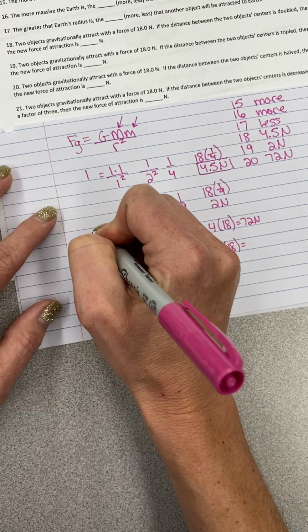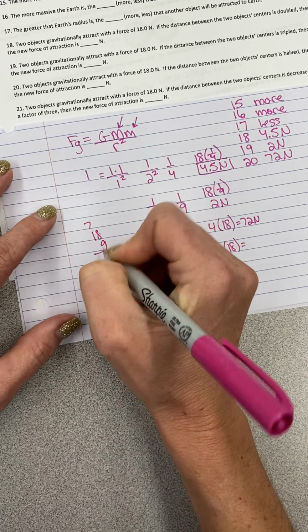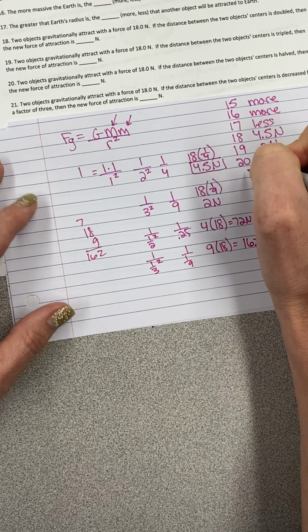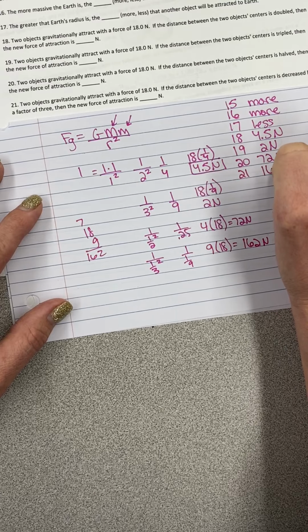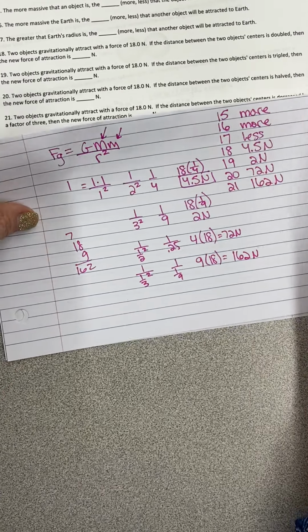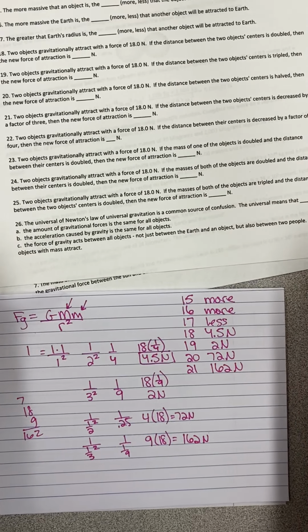Ooh, you're stretching my mental math. So 162. All right, so that did not take very long to do all these problems. I'm not going to keep going, but it's essentially the same thing.